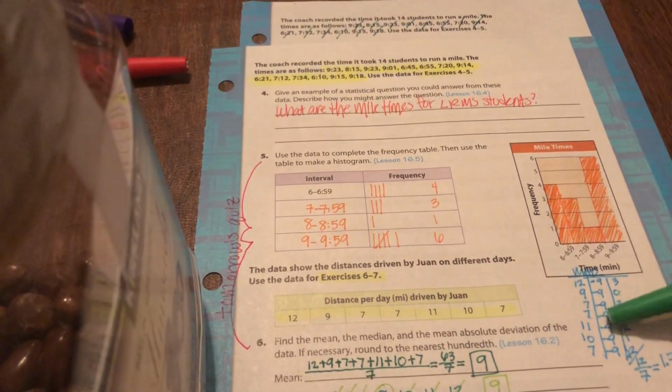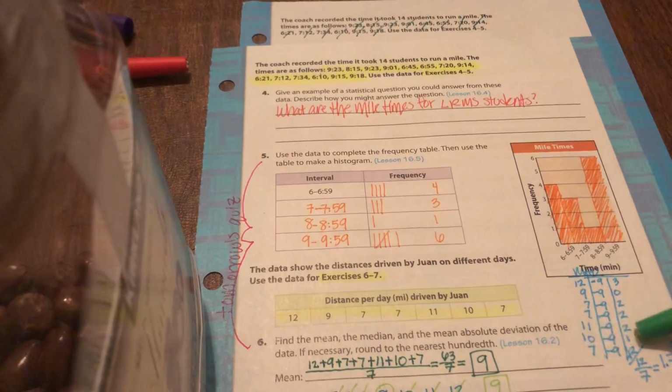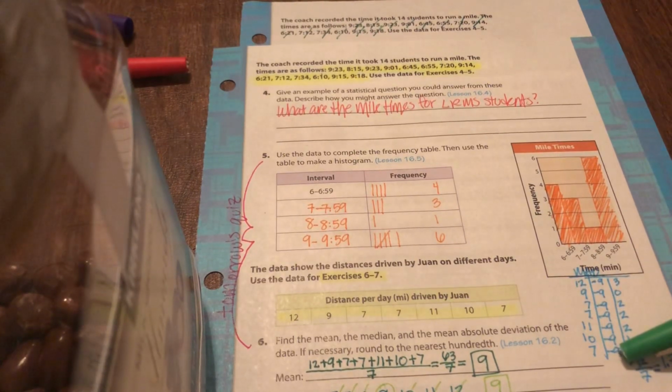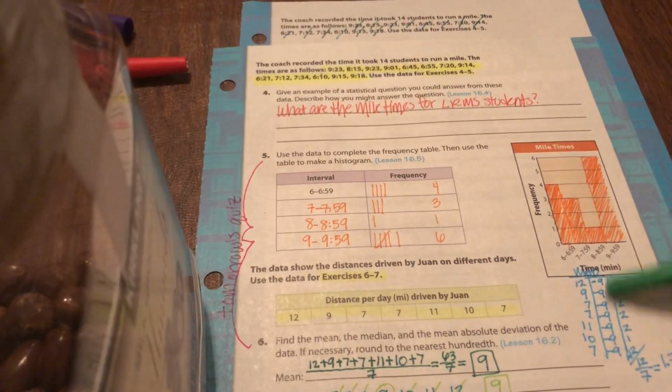9 from 9 is 0 away. 9 and 7 are 2 away, 9 and 7 are 2 away, 11 and 9 are 2 away, 9 and 10 are 1 away from each other, and 9 and 7 are 2 away from each other. So you find the distance each data value is from the mean, and it's called the mean absolute deviation. So you take the mean of those.